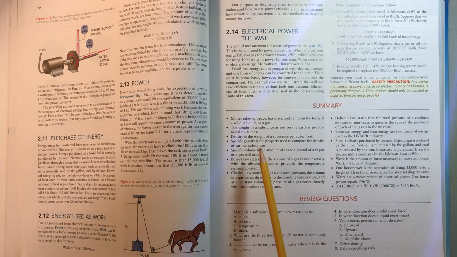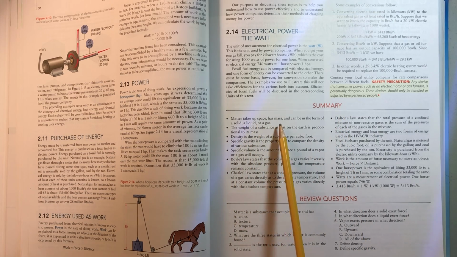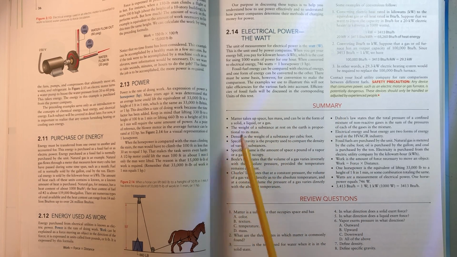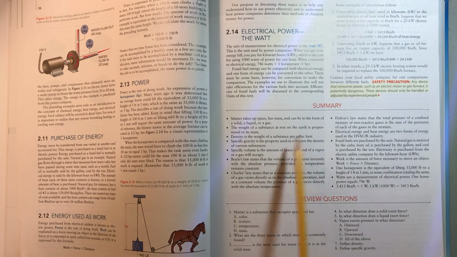So, to summarize, matter takes up space, has mass, and can be in the form of solid, liquid, or gas. The weight of a substance at rest on the earth is proportional to its mass. Density is the weight of a substance per cubic foot. And specific gravity is the property used to compare the density of various substances. Specific volume is the amount of space that a pound of a vapor or gas will occupy.